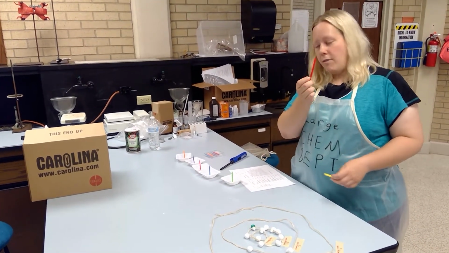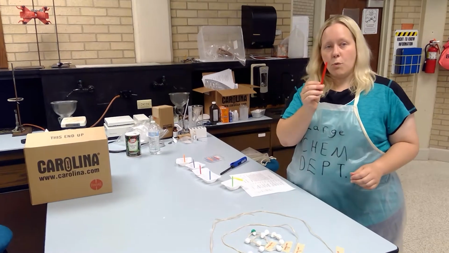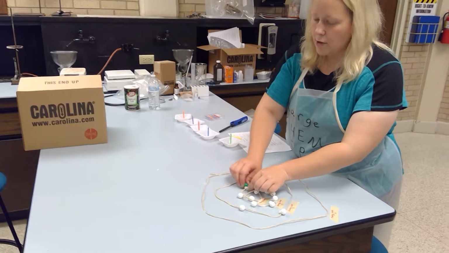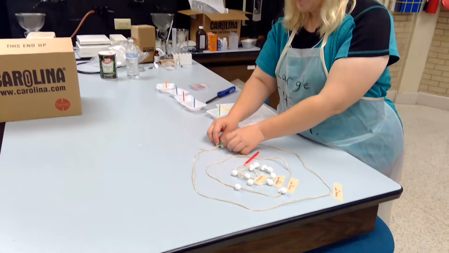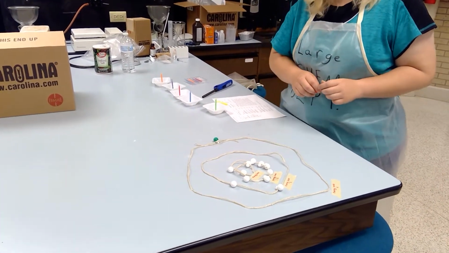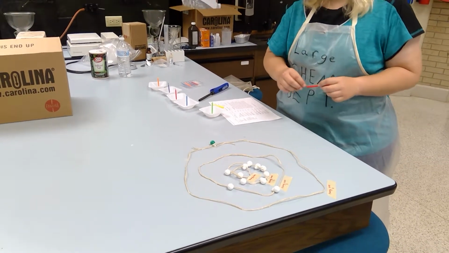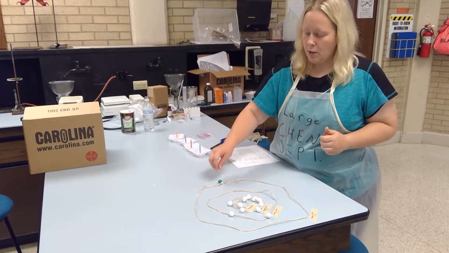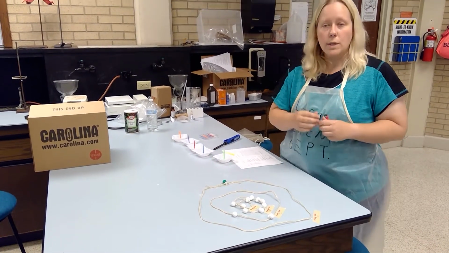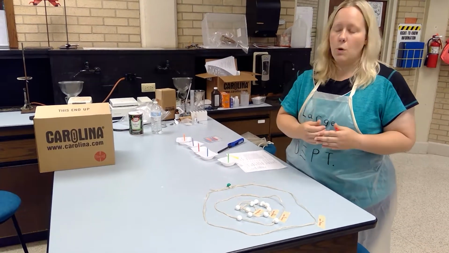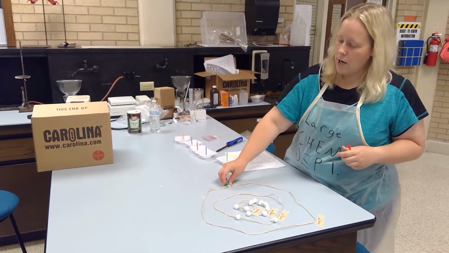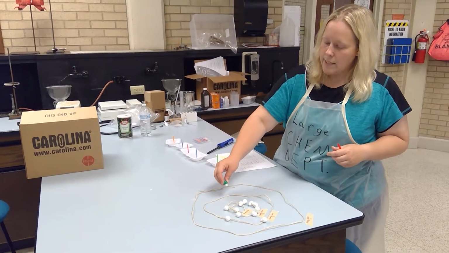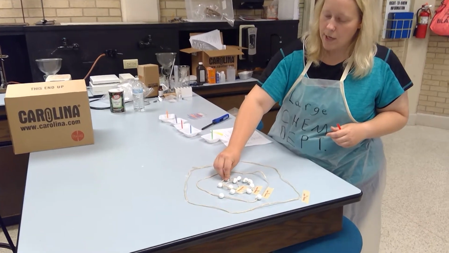But if a photon with a greater amount of energy hits that electron, it's going to make a bigger jump and may go to the 4th energy level. But now it's in its excited state again. The electrons are not all in their lowest energy level, so they're not in their ground state. This electron is going to jump back down to the previous ring.